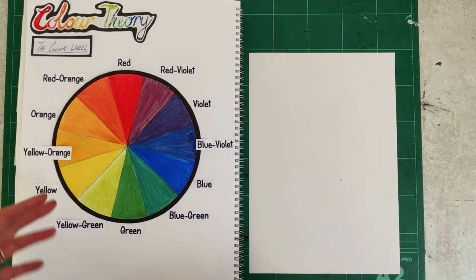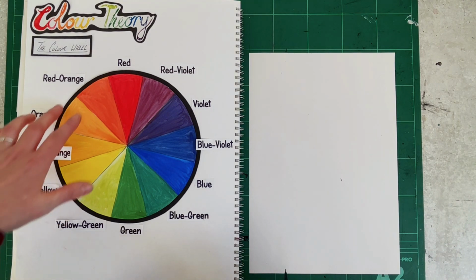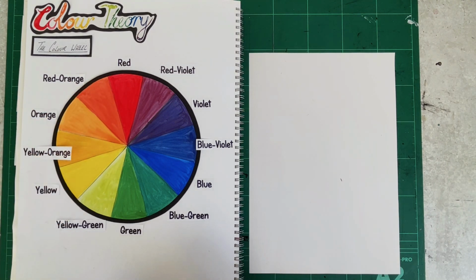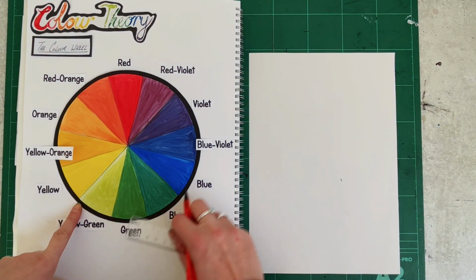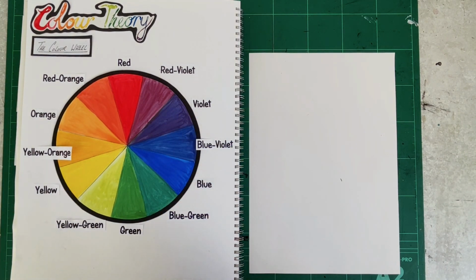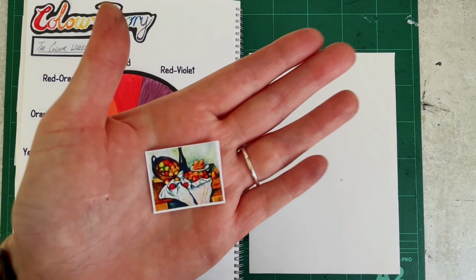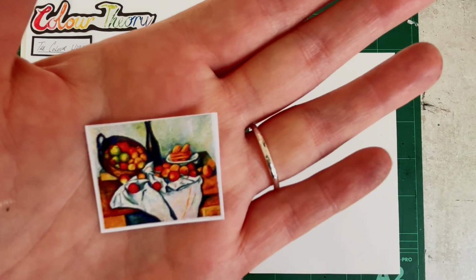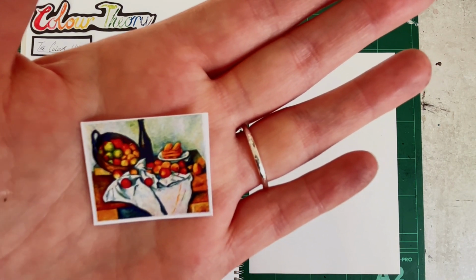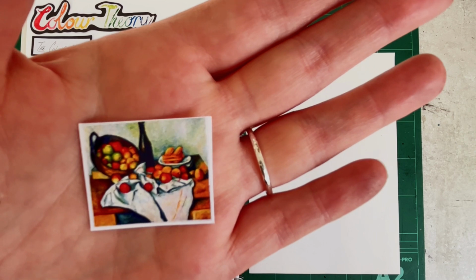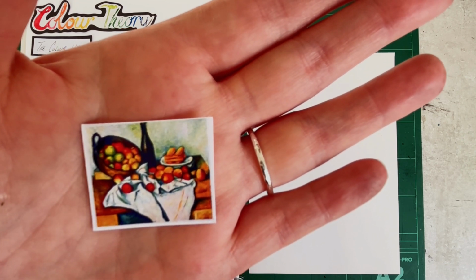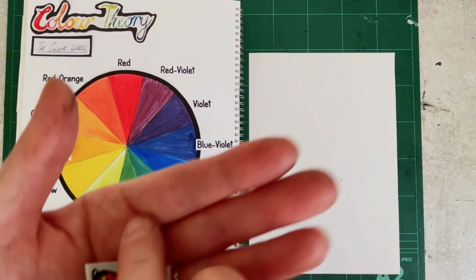So warm colours such as reds, oranges, yellows, colours that you associate with perhaps drawing or painting fire. And then the other half of the colour wheel are cool colours. So artists use this knowledge to inform their decisions when they create a painting. They will use cool colours in backgrounds to create the appearance of things going backwards. A good example of this is by Cézanne. This is just a small painting where he's used cool colours in the background and warm colours in the foreground. So warm colours appear to come forward whilst cool colours appear to go back.